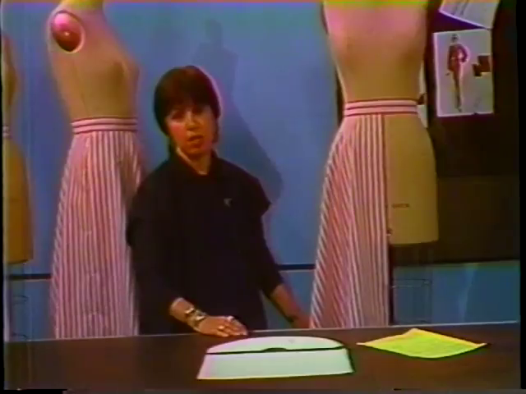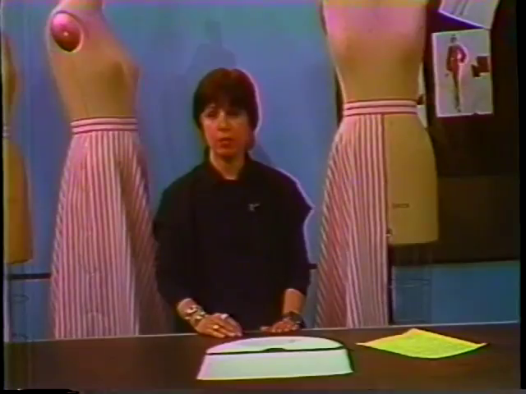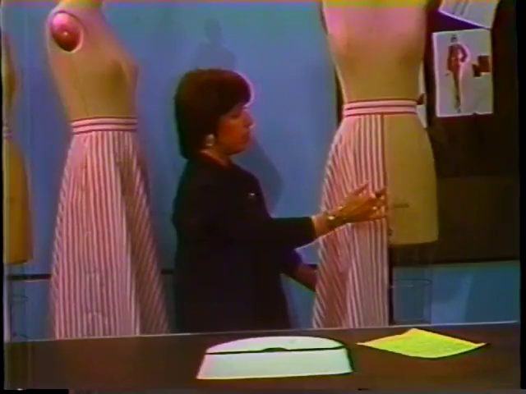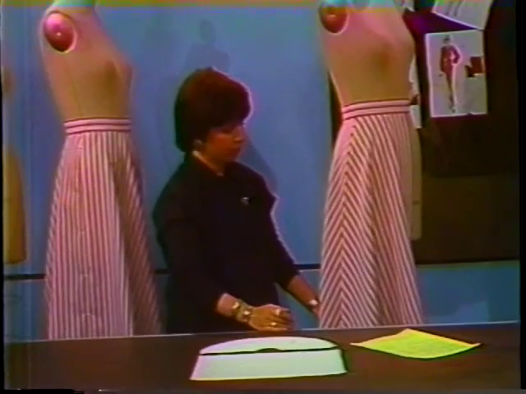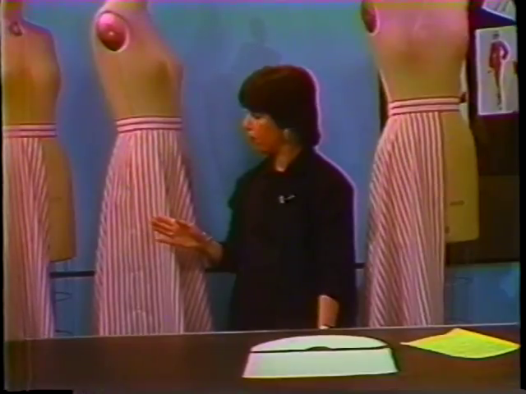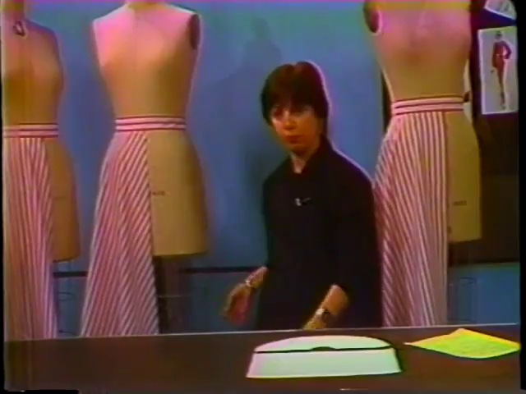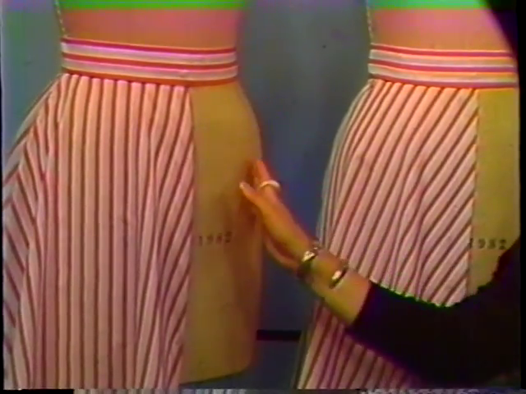In developing this skirt, we start with the position of the straight grain, which then falls to a bias to achieve the fullness. In this skirt, we start with the straight grain at the center front, which falls to a bias at the side seam. This skirt has the straight grain at the side seam, falling to bias at the center front. And this skirt has the straight grain in the princess area, falling to bias both at the center front and at the side seam.